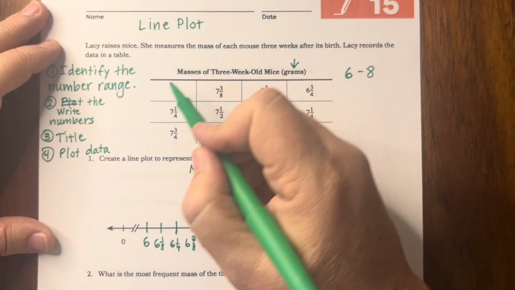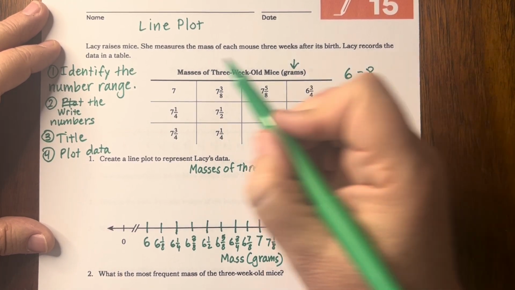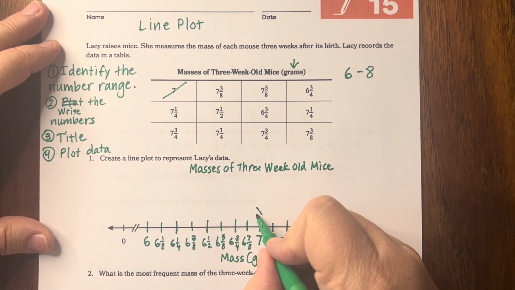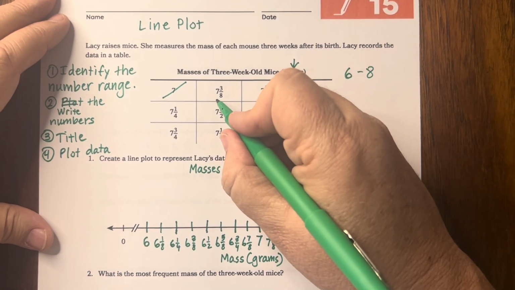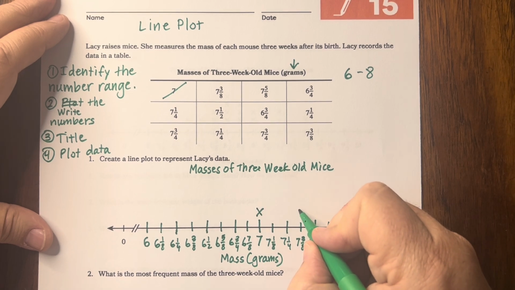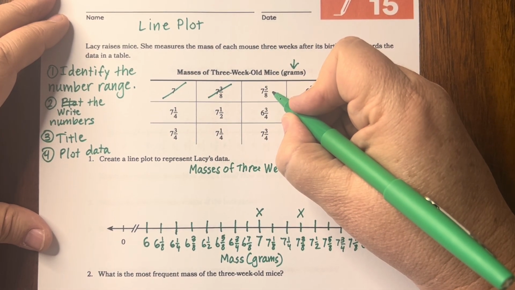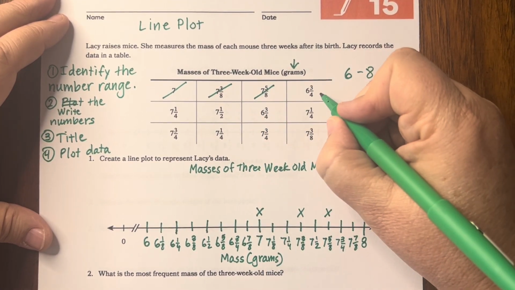So we're going to go up here and we're just going to go in order and we're going to use our X's for ours. So we have 7. So one mouse weighs 7 grams. Our next mouse is 7 3/8. So we have 7 3/8, crossing it off. 7 5/8, mark it, cross it off.